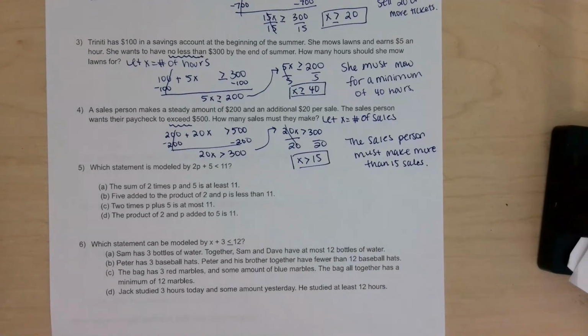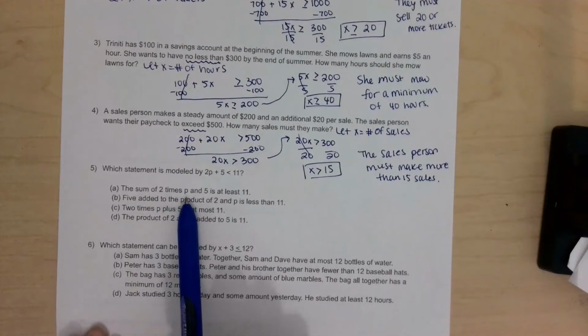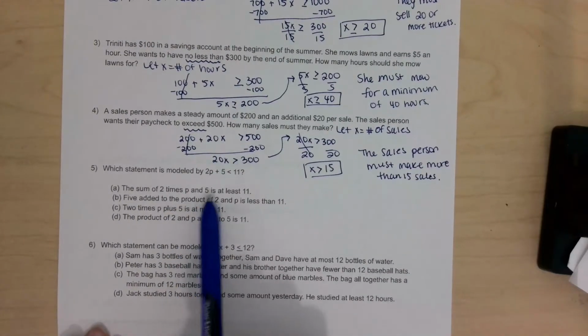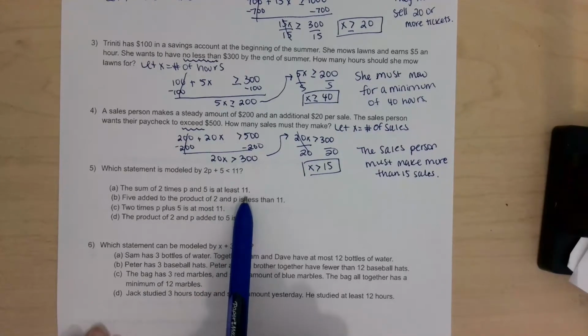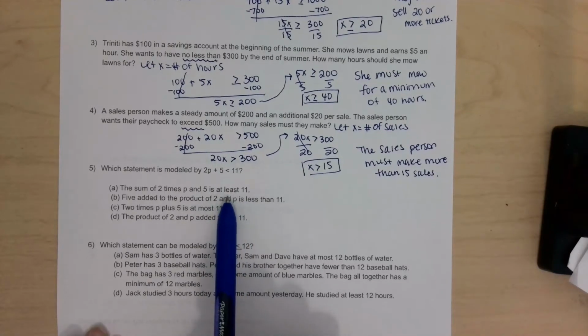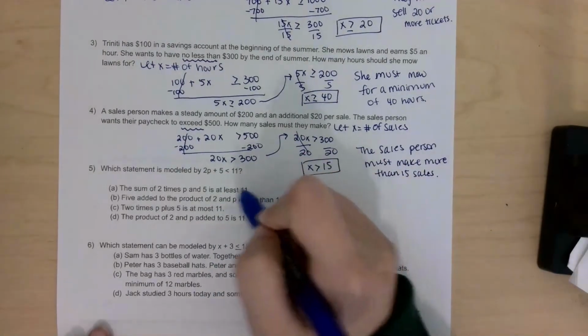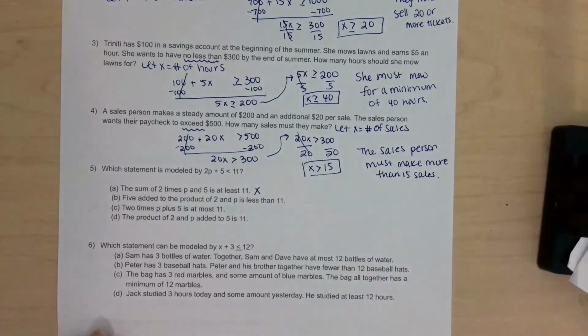Alright, number 5 says which statement is modeled by 2p plus 5 is less than 11. So let's go through each of these and try to determine which of those statements is modeled. So the sum of 2 times p, which is just 2p, and 5 is at least 11. Well, at least, the symbol that we would use for that is greater than or equal to. So this one would not work because we need greater than or equal to.